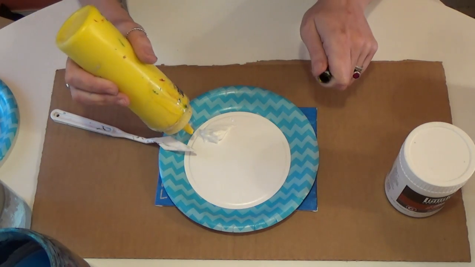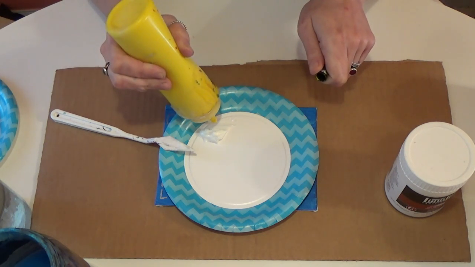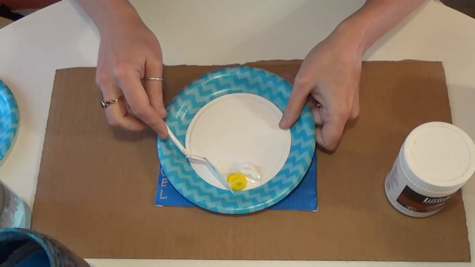So let's start with some yellow paint. I'm going to put out here about an equal amount of paint to how much medium I have. And then I'm going to mix them together.